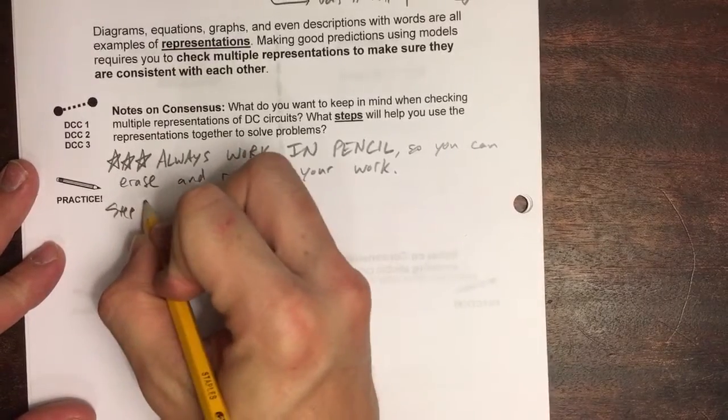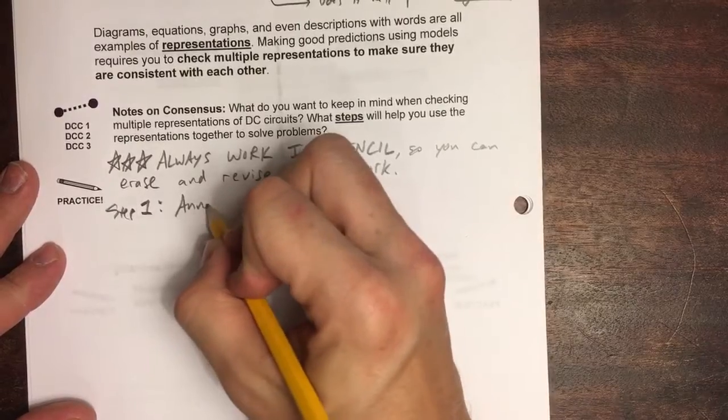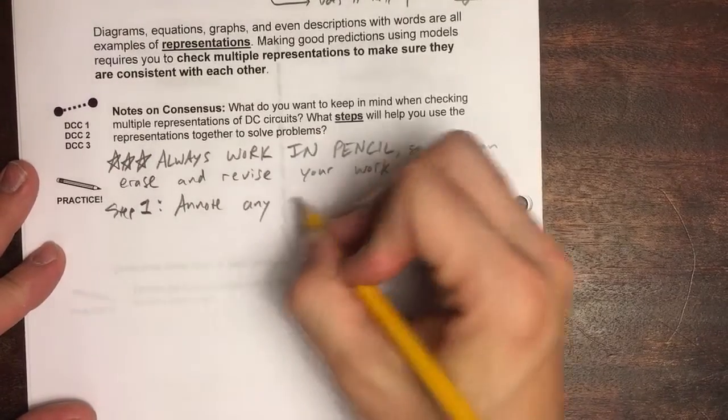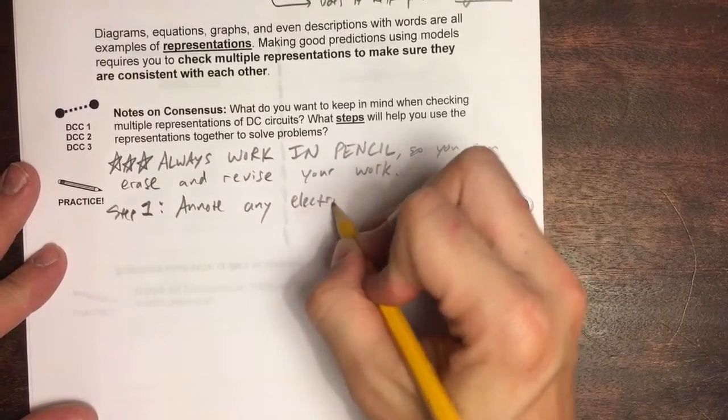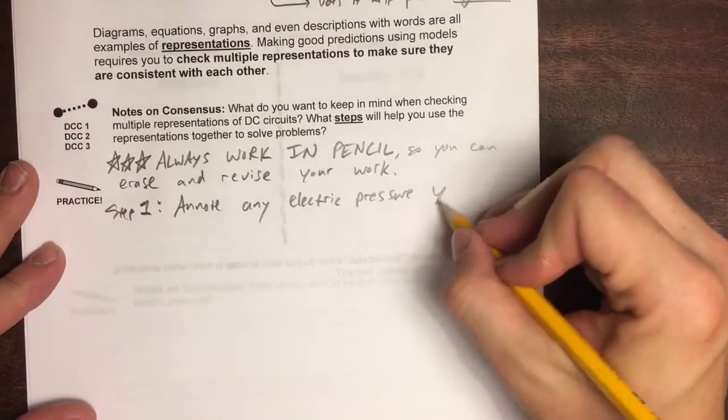Step 1 in solving these problems, I would say, annotate any electric pressure you can.